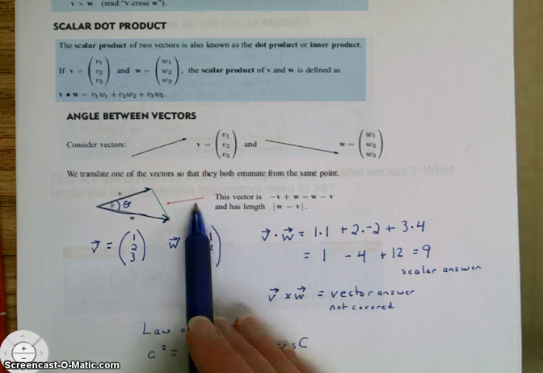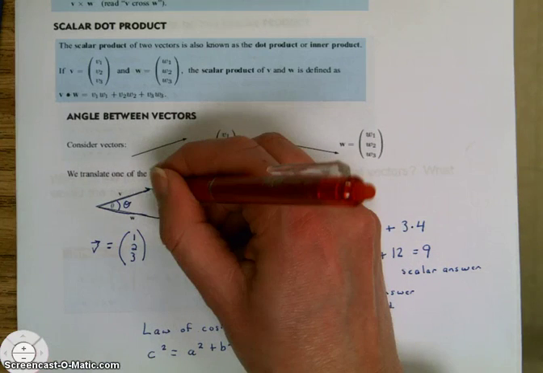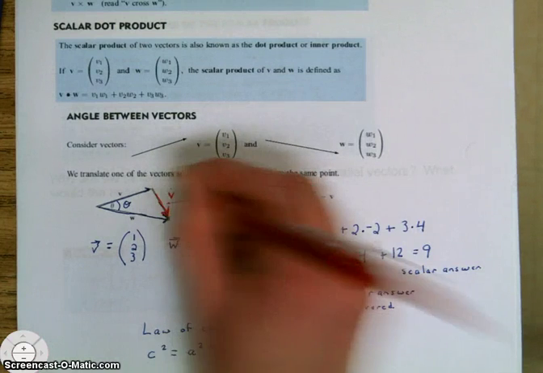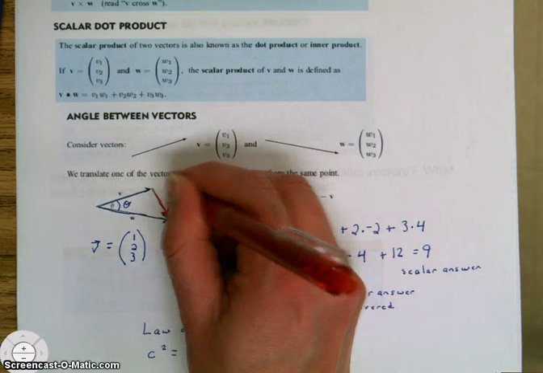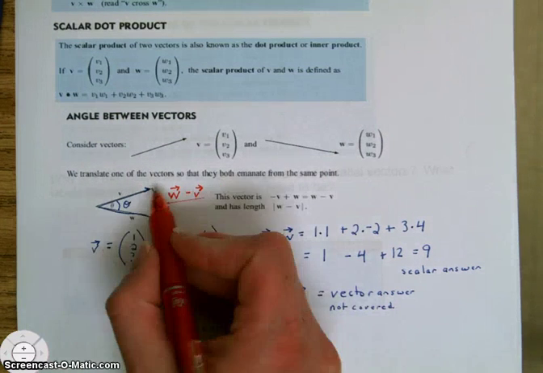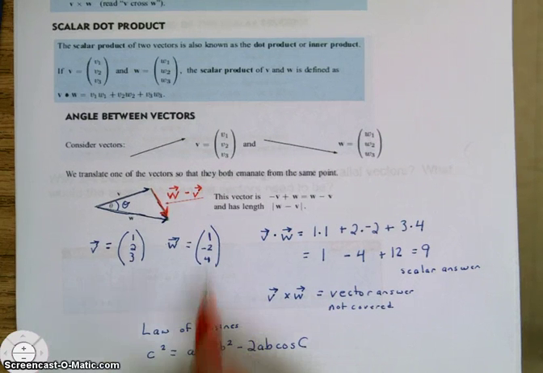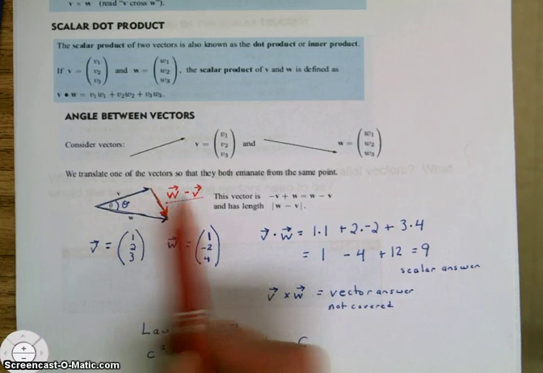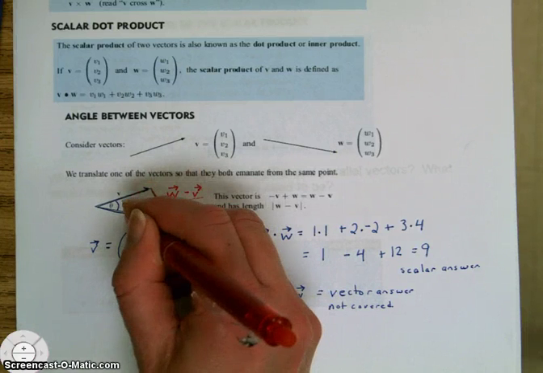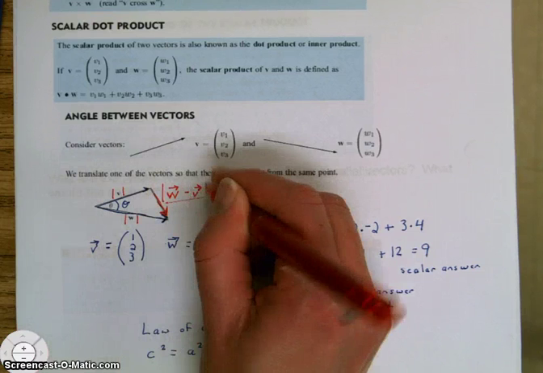And so the length of this guy right here is w minus v, or negative v plus w, whichever way you want to look at it, because we got there going the opposite of this way plus this way. You're just going to be looking at it as three sides. The length of each side would be indicated by the magnitude. So this would be the magnitude of w, the magnitude of v, and the magnitude of w minus v.